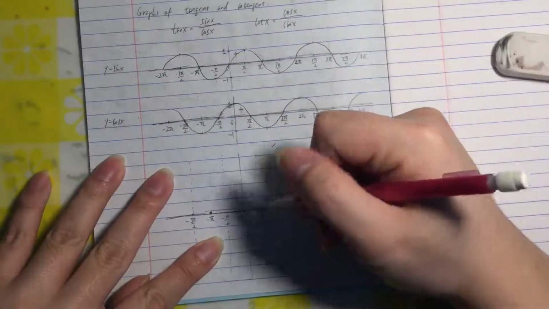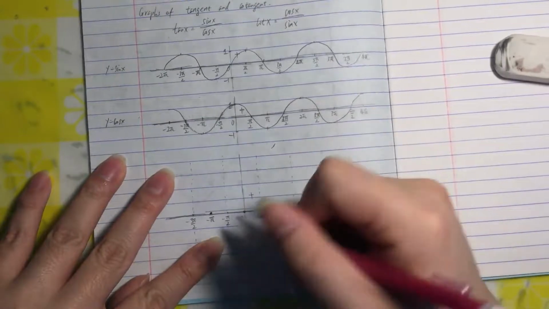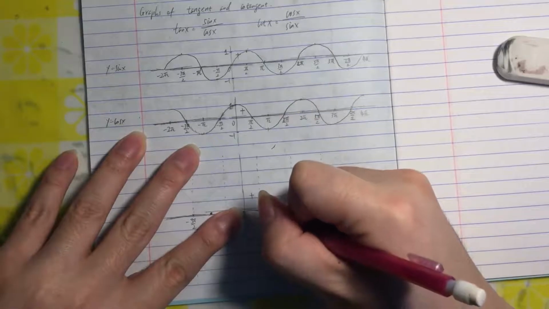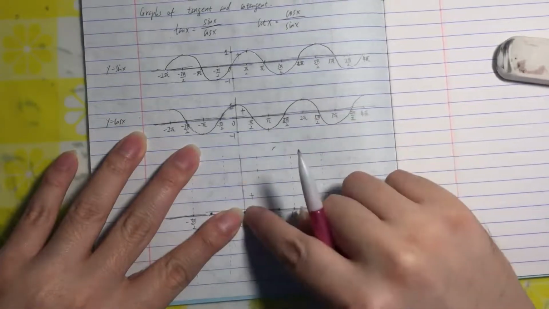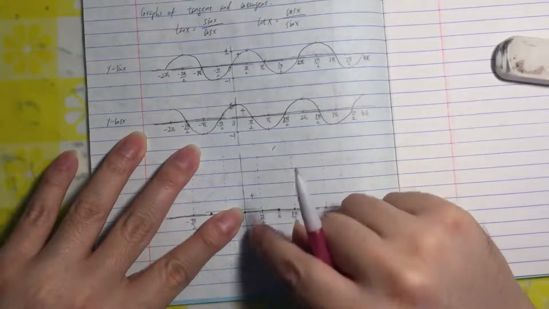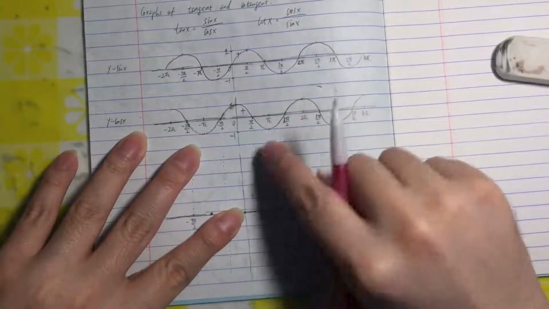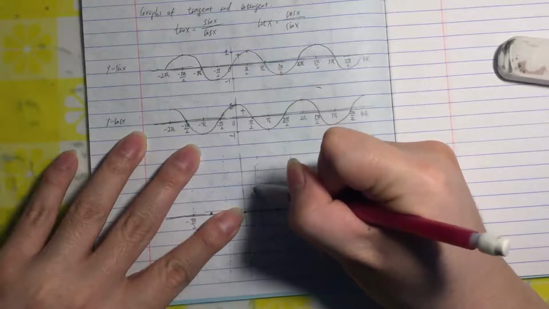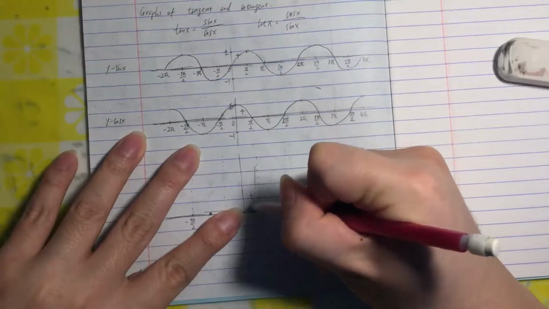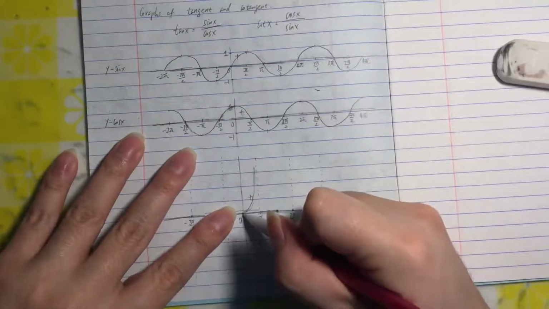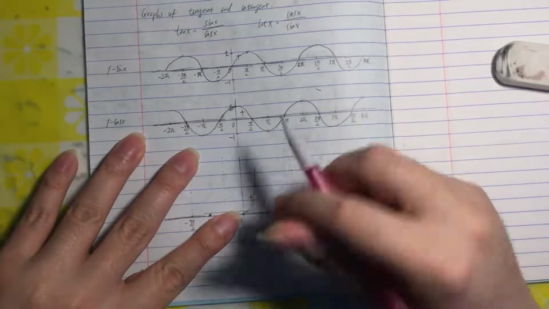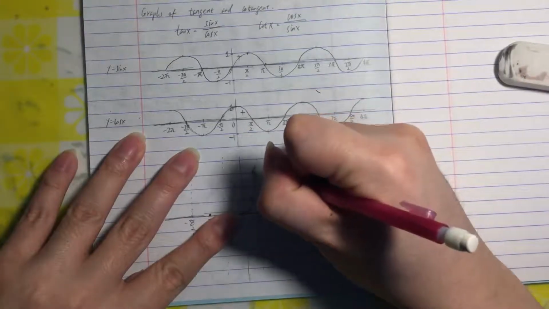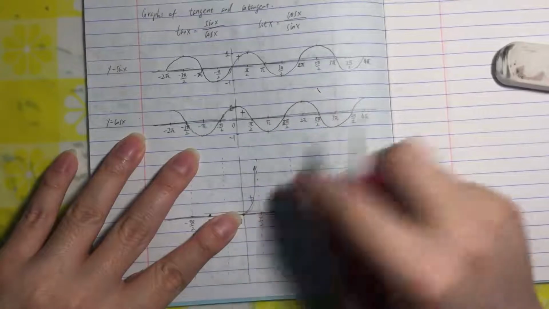Since the x-intercept is at 0 and there is a vertical asymptote on the other side, and the curve is positive, the curve in this period must be above the x-axis, and it must get closer to the asymptote. So it looks like this.